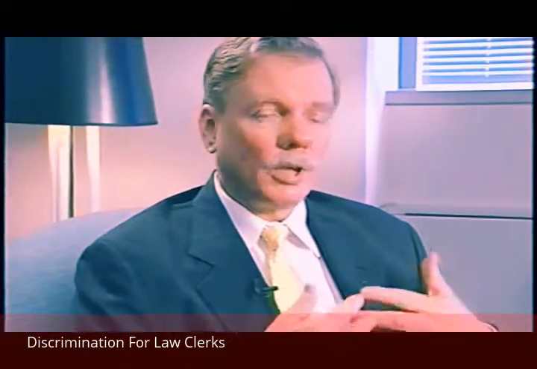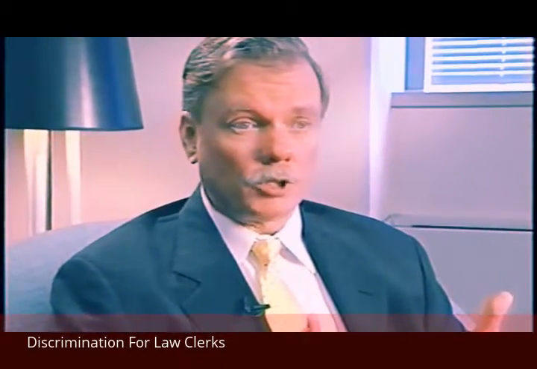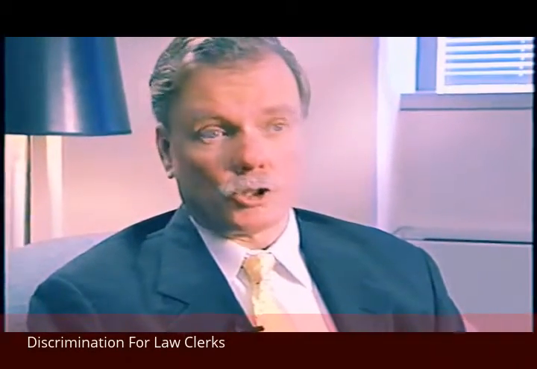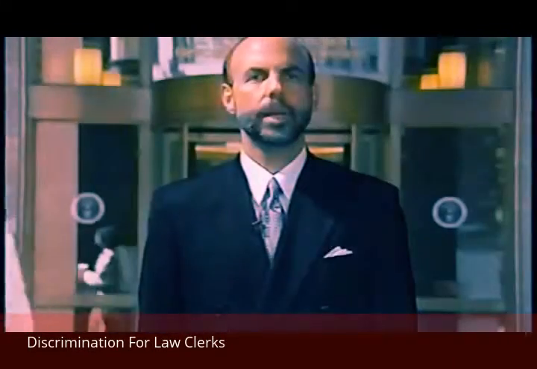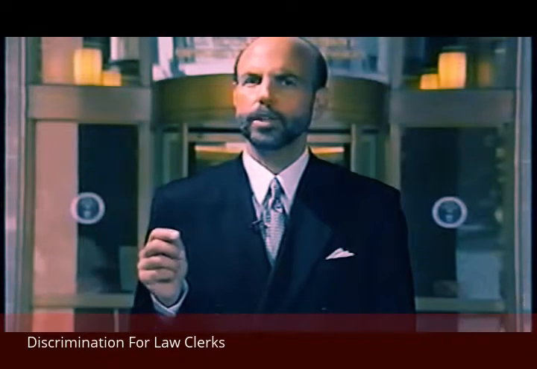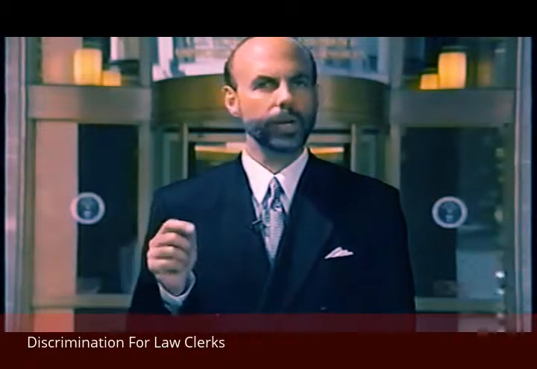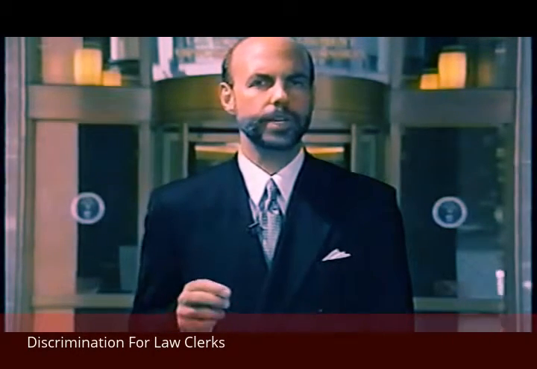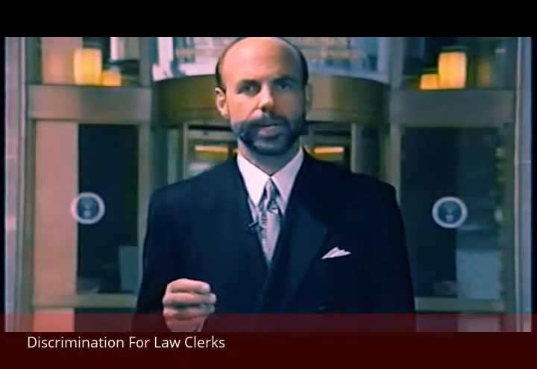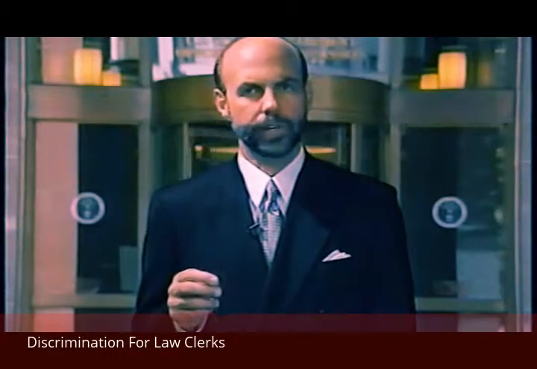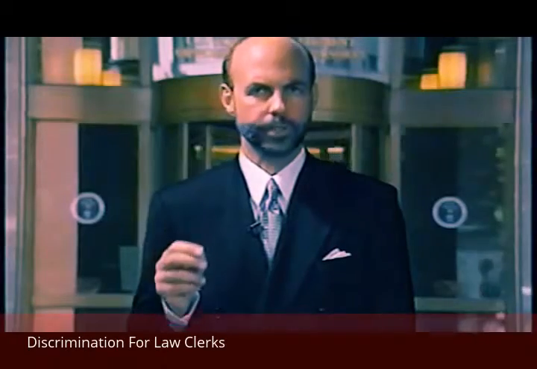The charge has to put down the basis of the discrimination that is claimed. Is it age, is it race, is it retaliation, is it gender, and so forth. A plaintiff must file that charge within 180 or 300 days of the alleged discrimination occurring. The difference depends on whether the plaintiff has also filed the charge in a deferral jurisdiction.